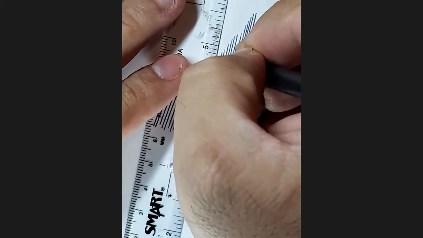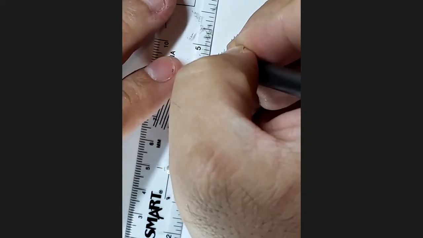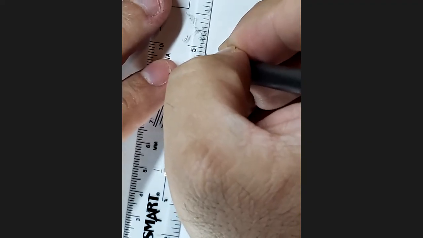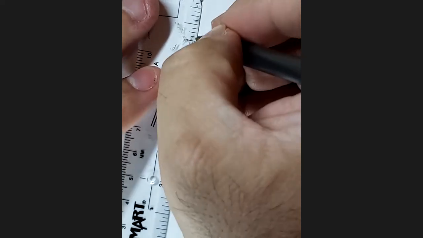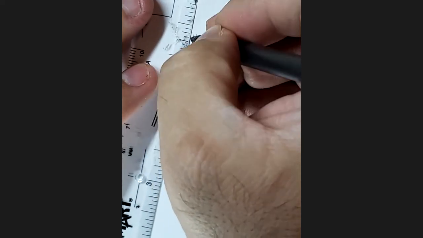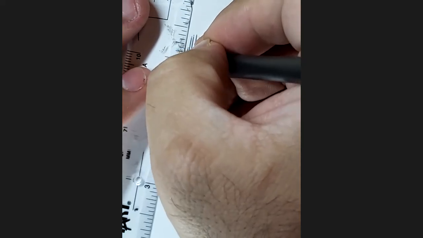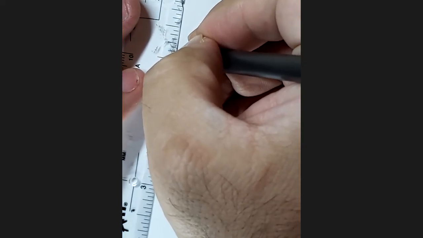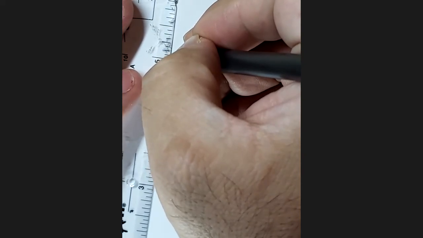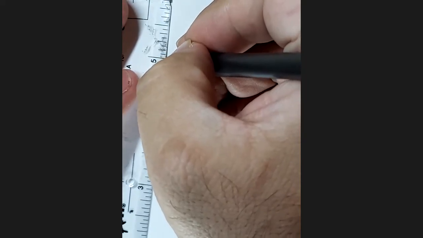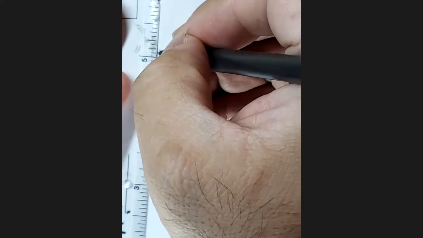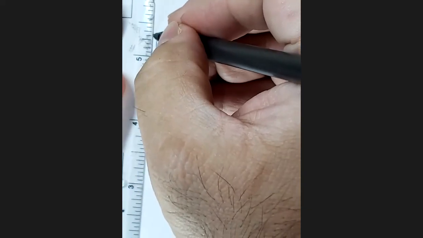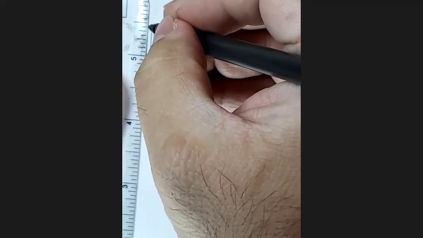Now, for this particular assignment, you kind of want to vary up the monotony of just using the same length of lines over and over and over, and vary up the lengths and the direction in which you are going, like so.